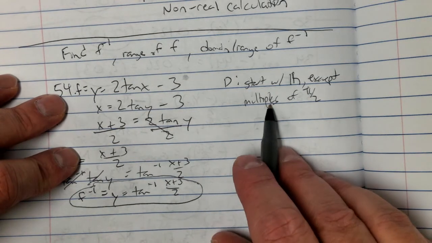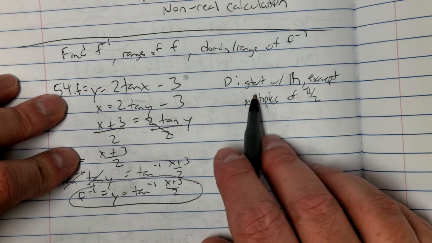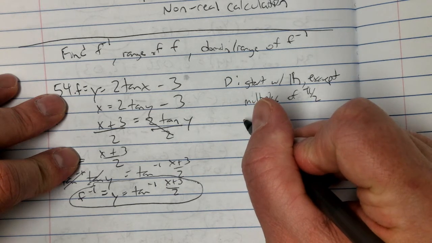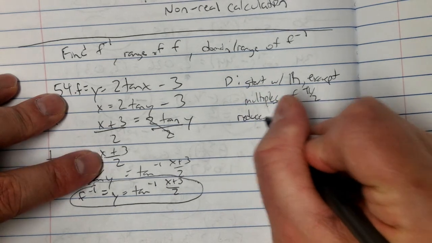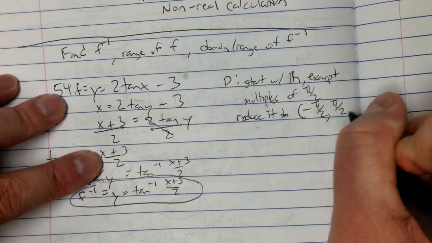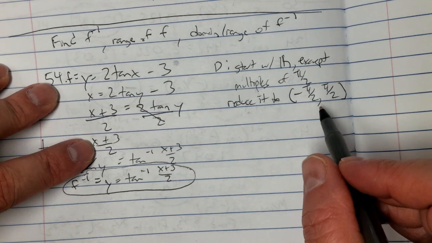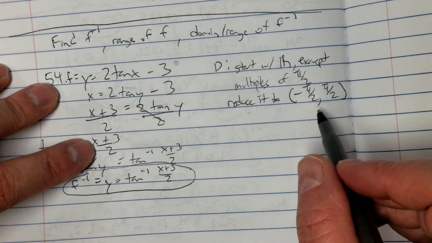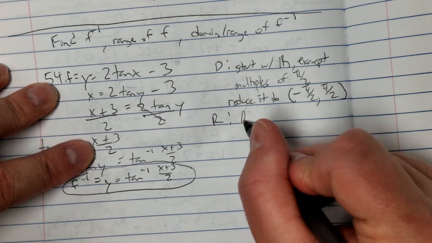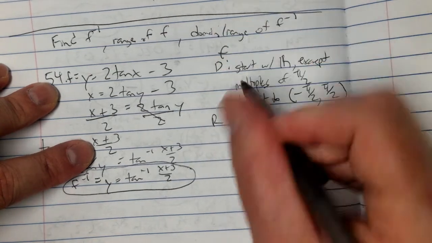And so then we need to reduce it to negative pi halves to pi halves. And then the range of the original function is all reals. So these are for f.